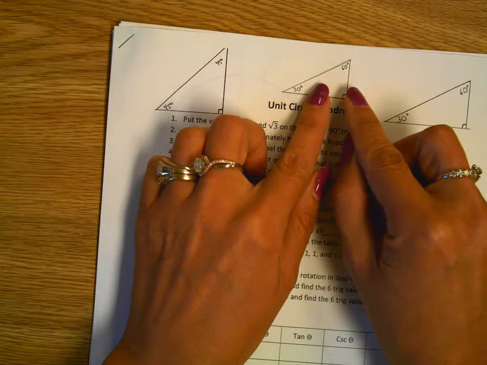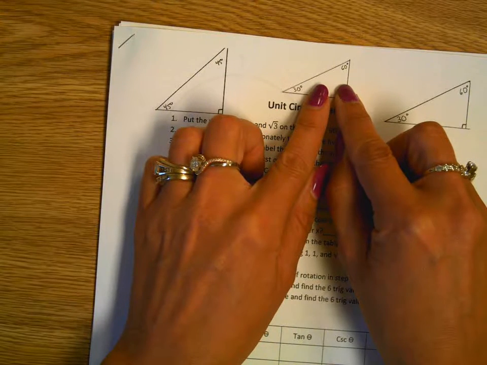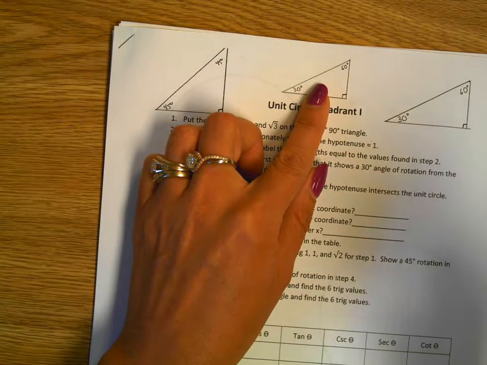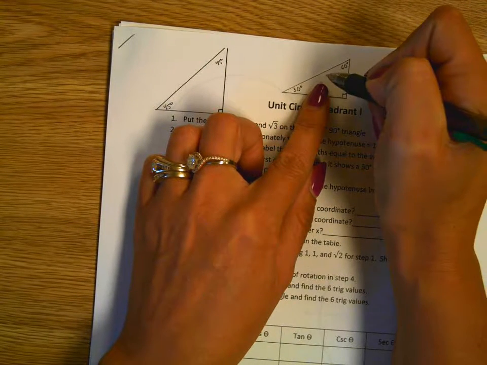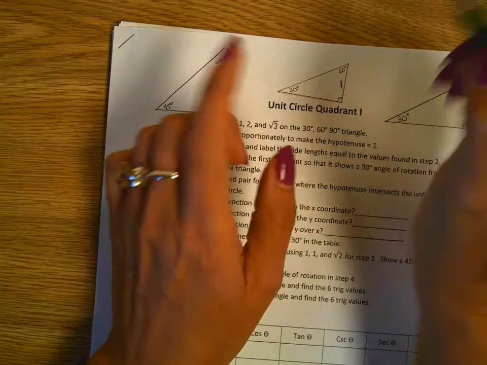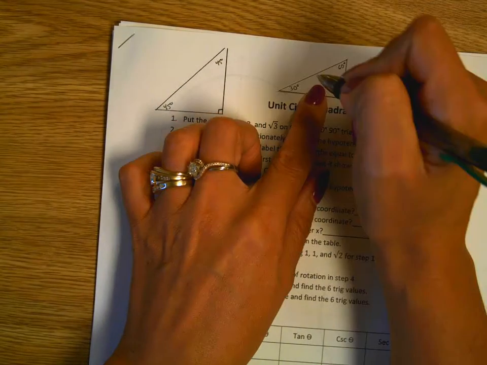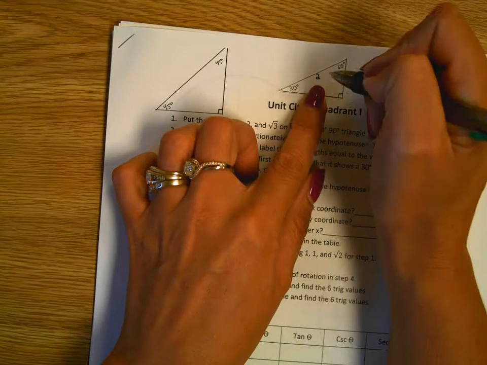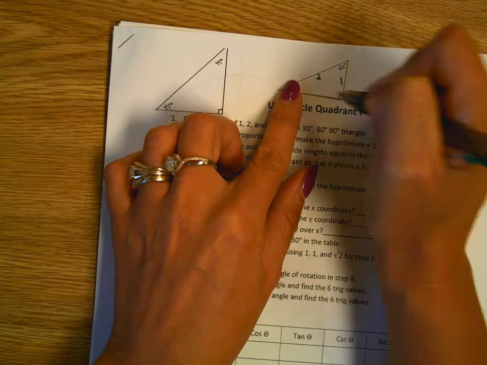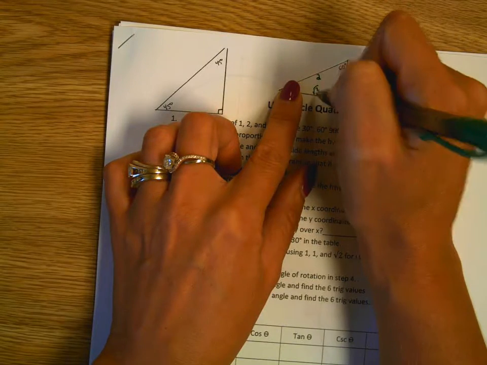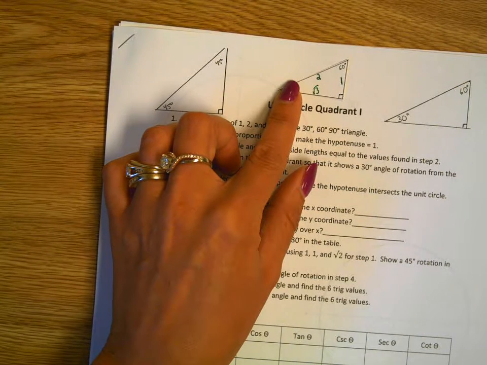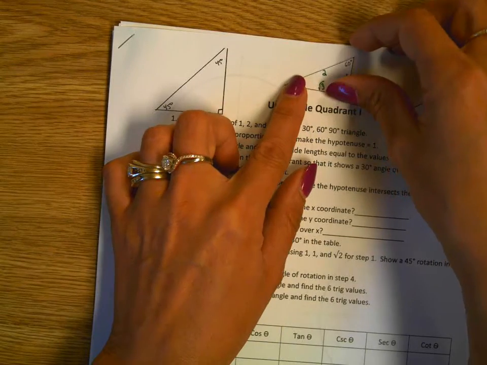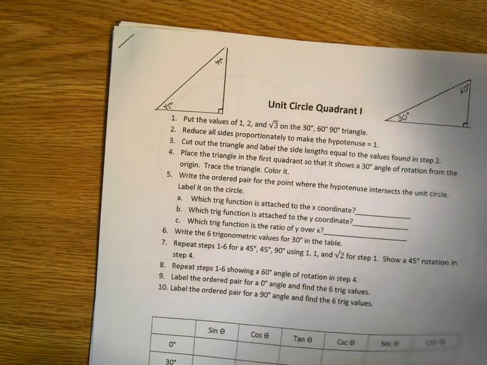What did we decide was going to be best to put on that short leg yesterday so we don't have to do as much reducing? 1. So start here on the short leg, put a 1. What went on the hypotenuse then? Hypotenuse is 2. Hypotenuse is double. And then what was on the long leg? Square root of 3. So everybody's got a 1, a 2, and a square root of 3 on their triangle right now. Okay. Flip your page.